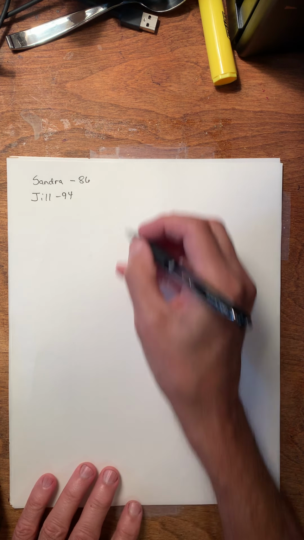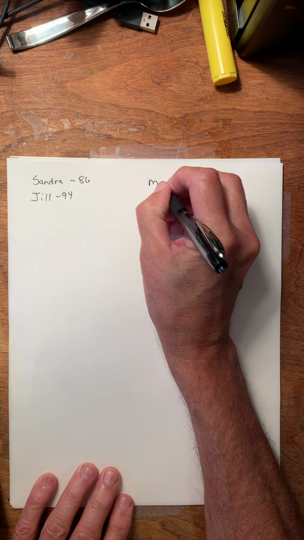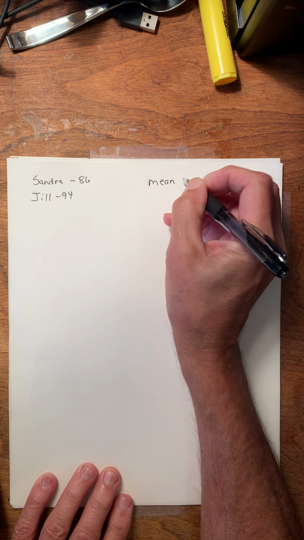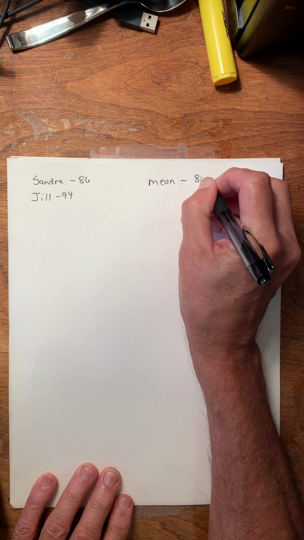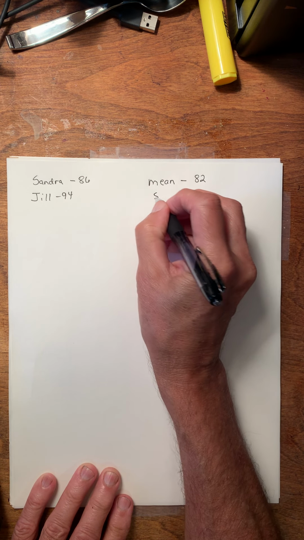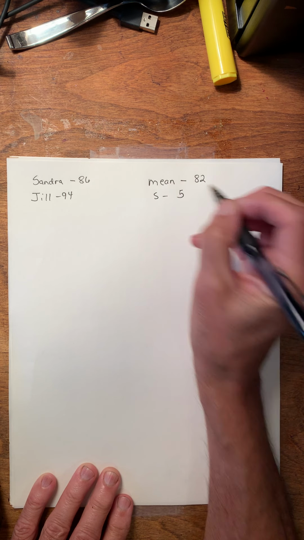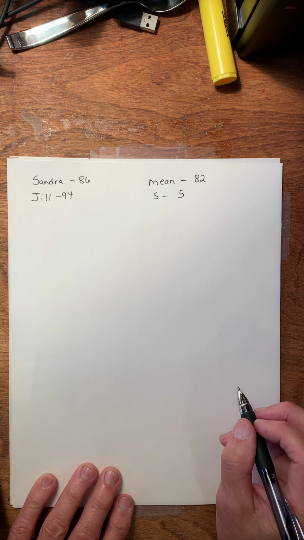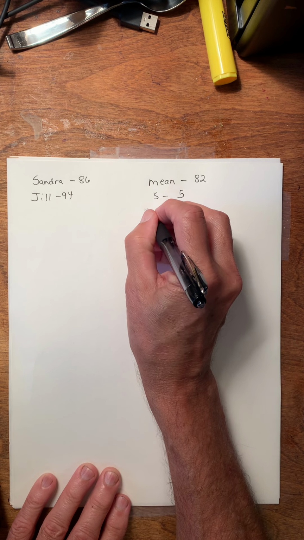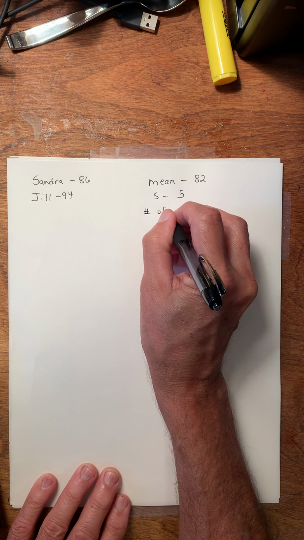score than Sandra did. And what you have to realize is, and basically I'm looking at pages 46 and 47 of your text. I'm given some information here. The mean, that is the average score, is 82. And S, the standard deviation, is 5. And I'm told that the number of students that took the test is 62.